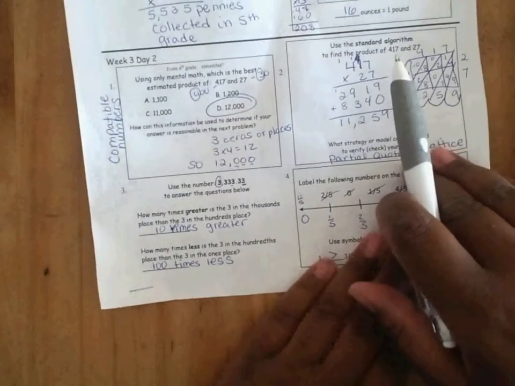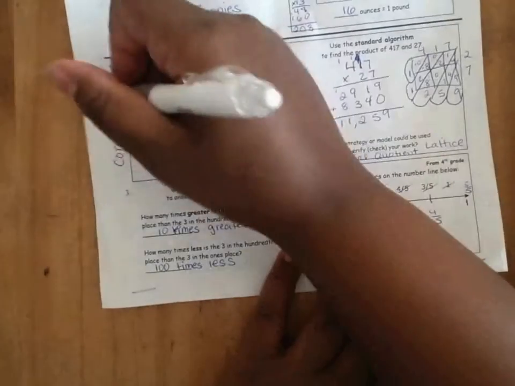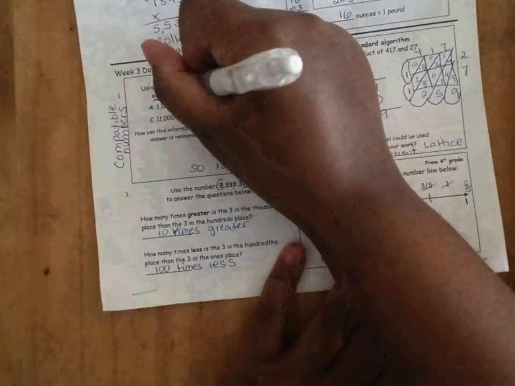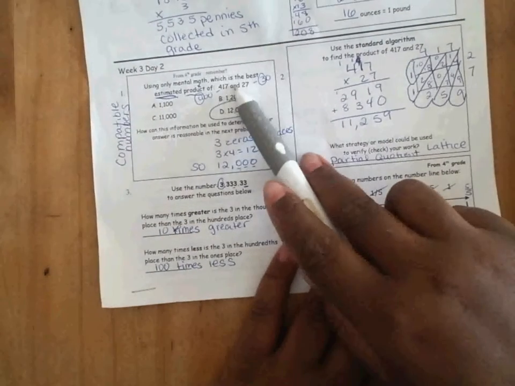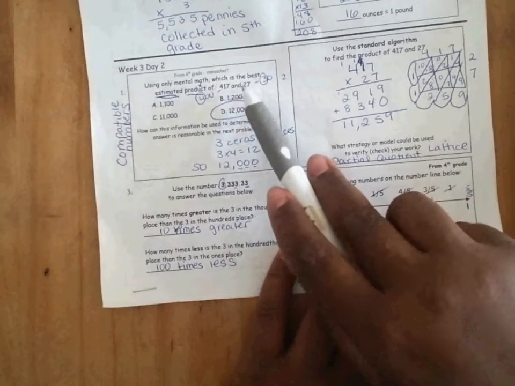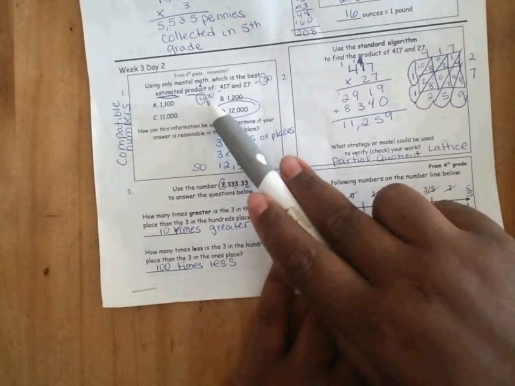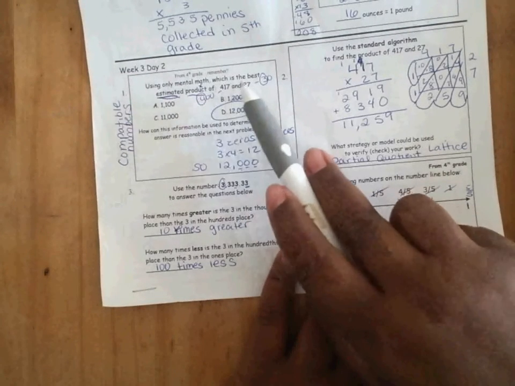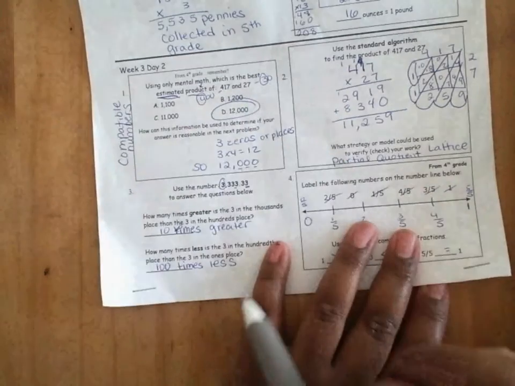It says, using mental math, which is the best estimated product? Again, I have an estimated product. I'm multiplying with the product. I'm estimating, which means I'm finding compatible numbers. So I looked at 417 and 27. 417, my closest compatible number would be 400. This is not close to 500, it's closer to 400. 27, is it closer to 20 or closer to 30? It's definitely closer to 30.